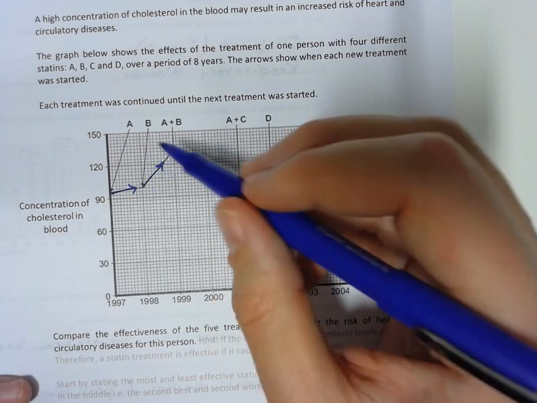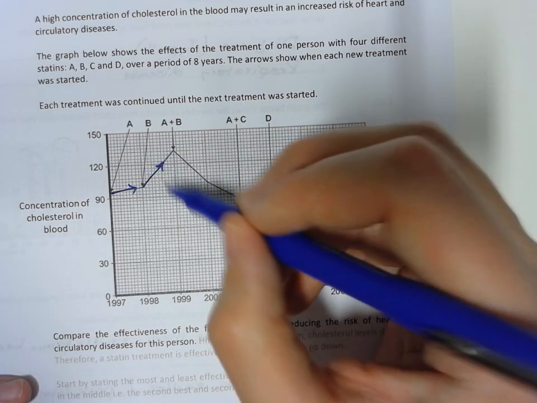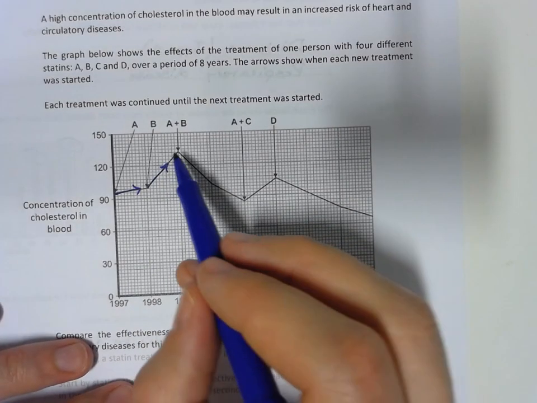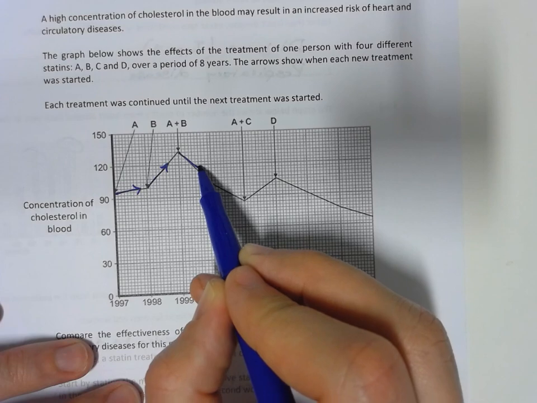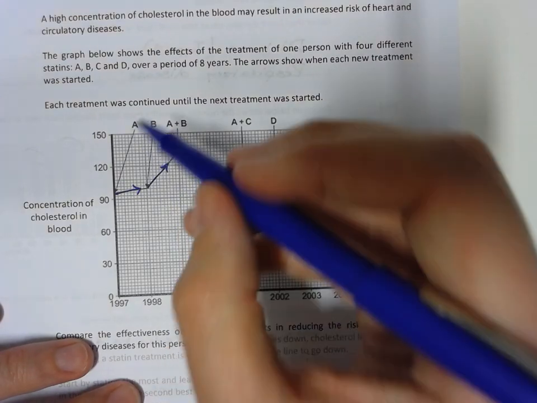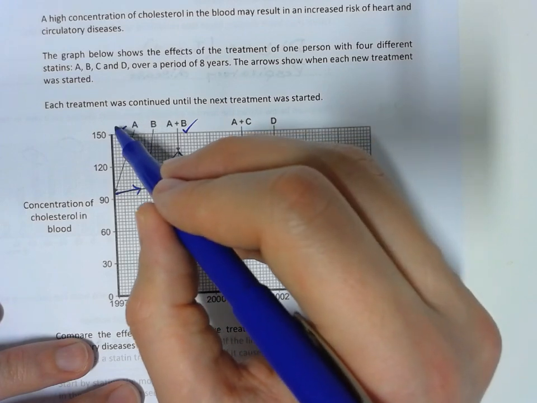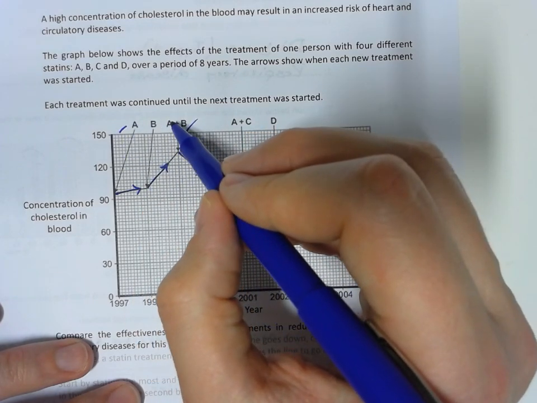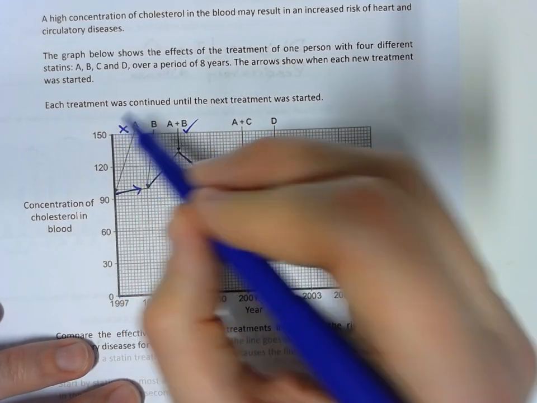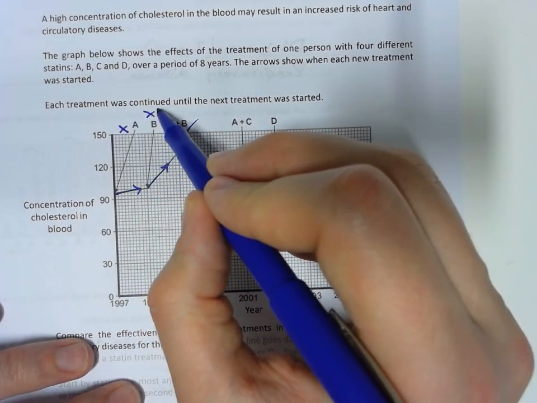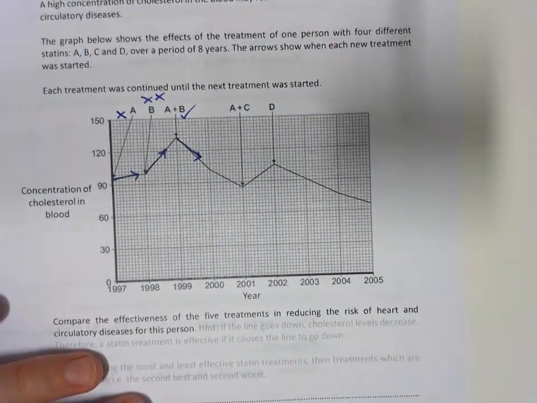So B is worse than A, but you wouldn't say A and B are very good at all. Then they started taking A and B together, and then the cholesterol level started to fall. So we'd say A and B together are pretty good because they're causing it to fall, whereas just taking A on its own, no good. Just taking B on its own, double no good, right, because it's going up even more there.